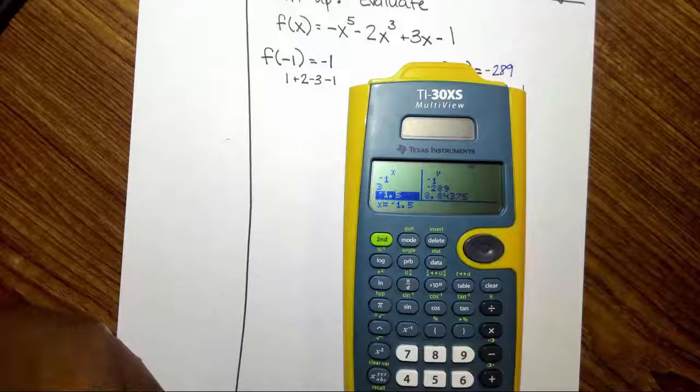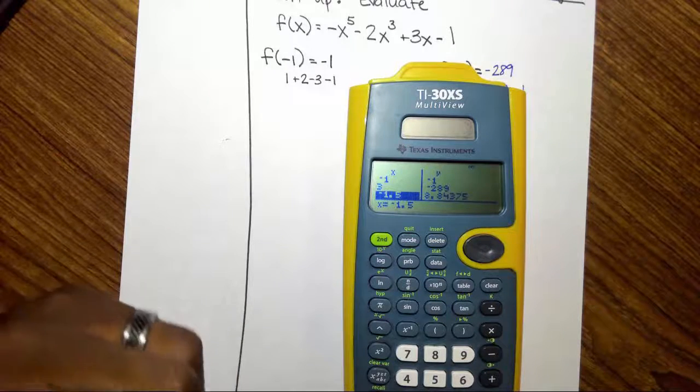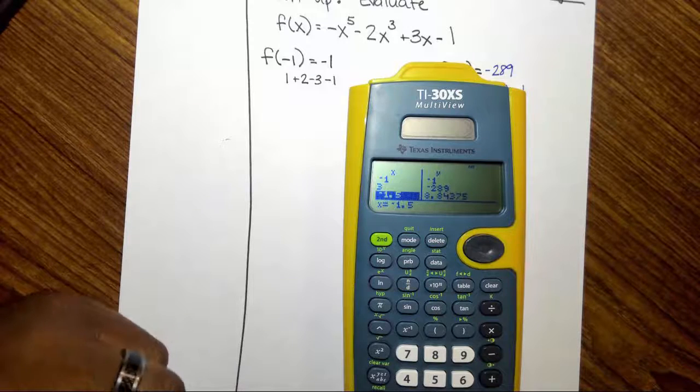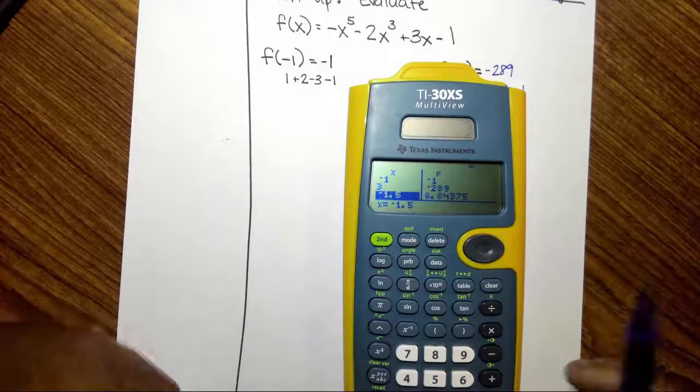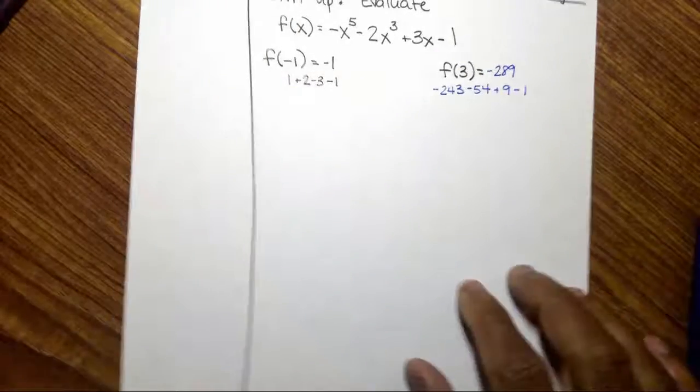So what that means is this. Now, when you evaluate functions at a particular number, you can use your calculator to do it. Today, you're going to use your calculator a lot to evaluate these functions, all right? So, we're going to talk about the average rate of change.